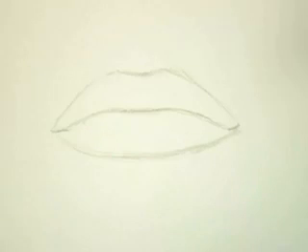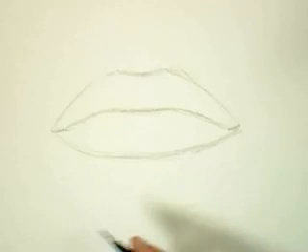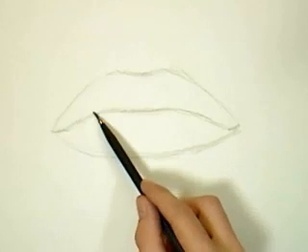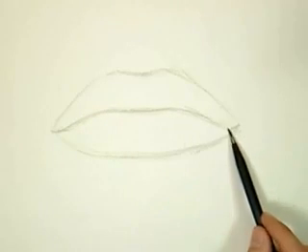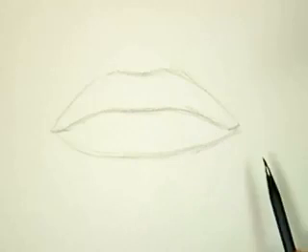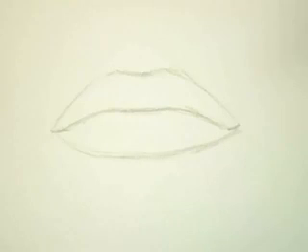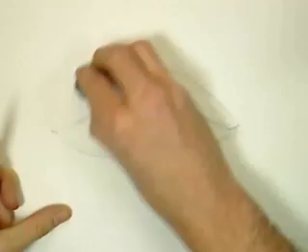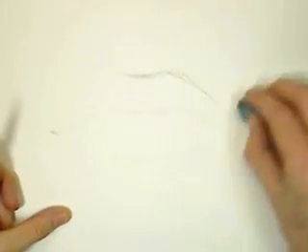Now, as you can see, this is the outline of a lips, and often when we think of the edges of an object or a thing, we associate those edges with the outline. Now, this is very different than how the brain interprets edges.